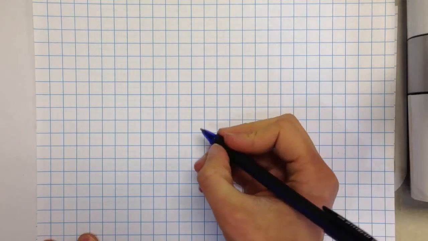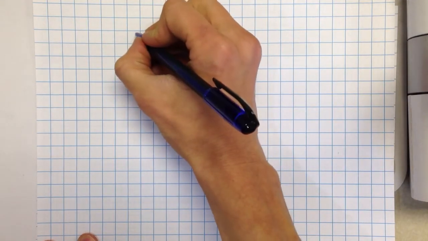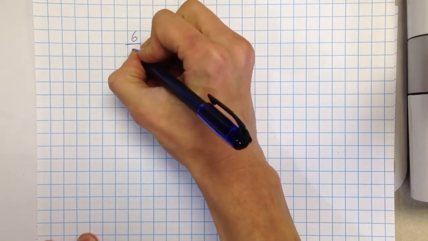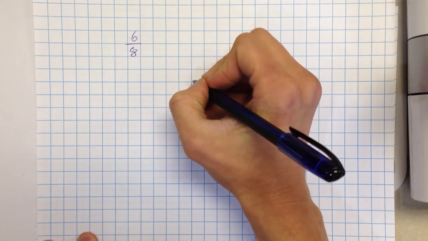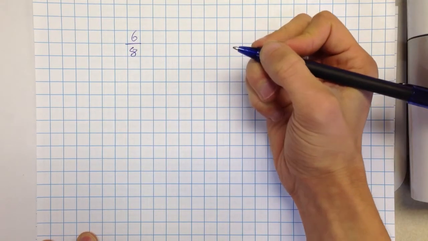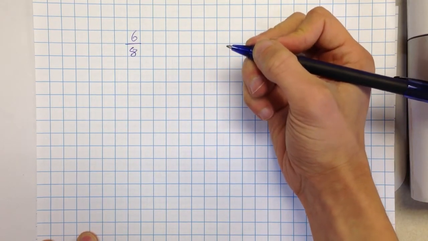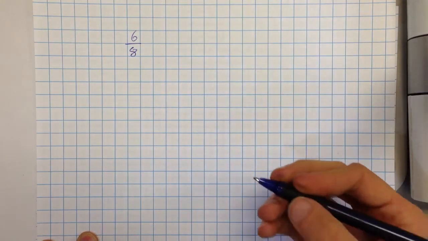So today I was going to talk a little bit about cross-simplifying and how that relates to simplifying with fractions and how that can really make multiplying with fractions go a lot faster. So just to remind us, simplifying, for instance, if I had the fraction 6/8, if I'm simplifying a fraction, I'm basically rewriting it as an equivalent fraction but with smaller numbers.